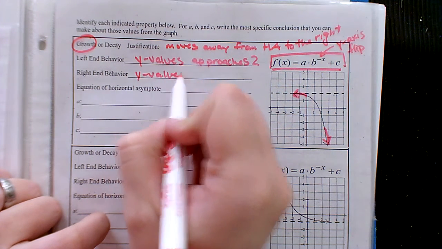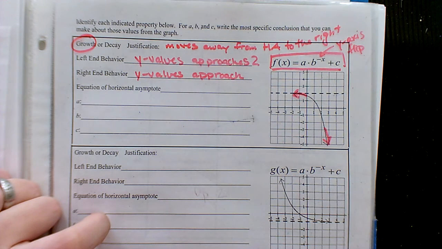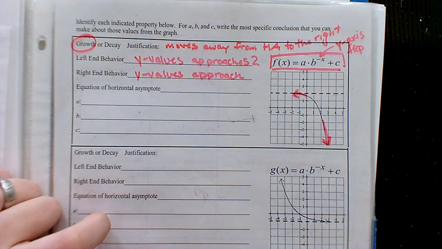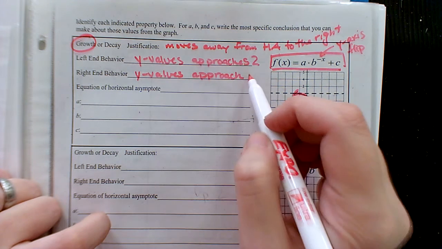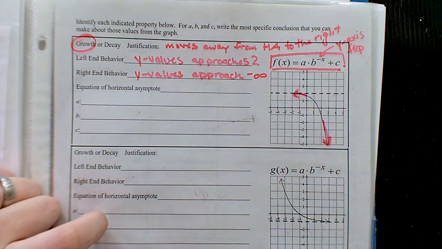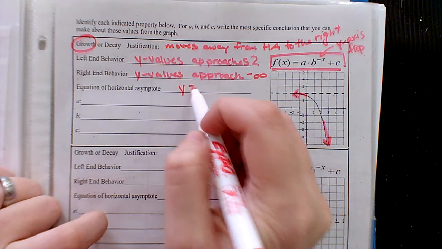The y values, or the height, approach... if you were to keep tracing the right-hand side, go ahead, Summer. Negative infinity. Perfect. Based off the graph, can you find where the horizontal asymptote is located? What height or y value? Go ahead, Summer. 2. Looks good.